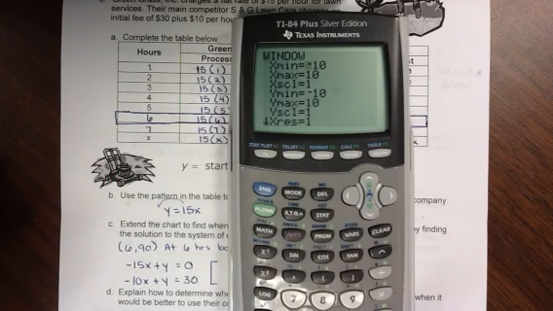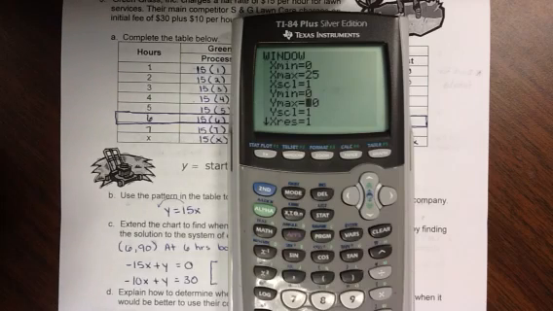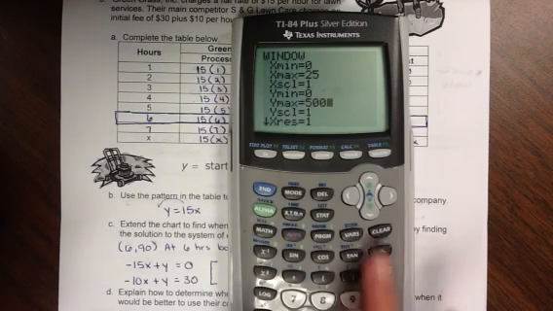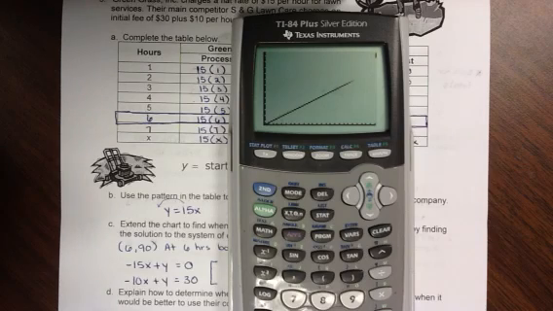So let's just keep it going from 0, and let's go up to 25 hours. And we can count by ones, that's fine. For y, which represents our cost, we can't be negative in the cost. And let's go ahead and go up to, let's say, $500, and we're going to count by tens. So now if I hit graph, I should get a little bit nicer graph where I can see kind of what's going on.